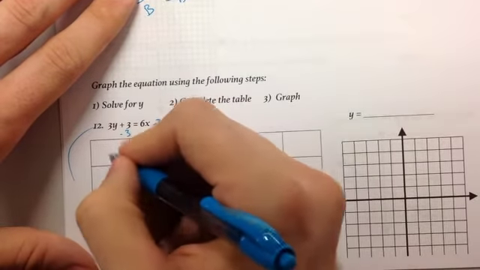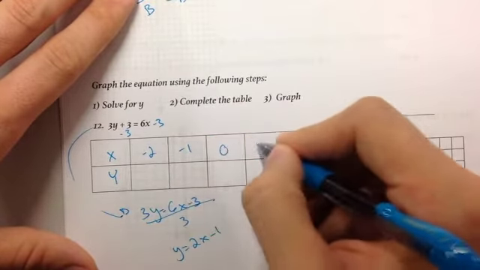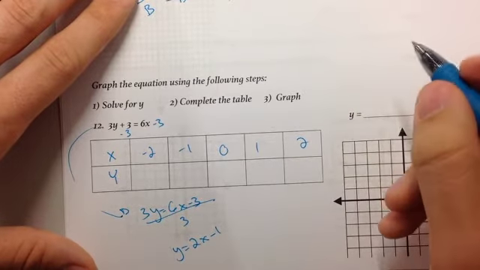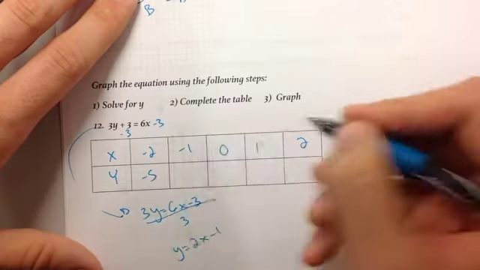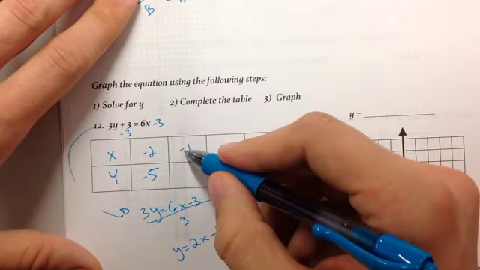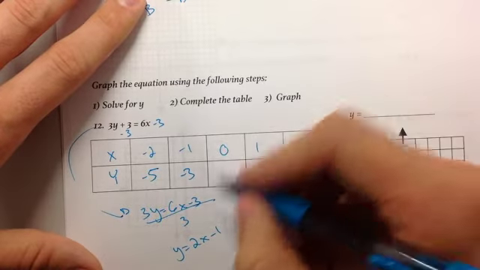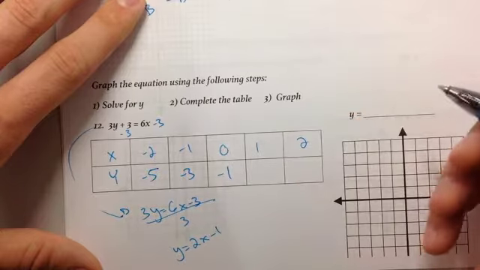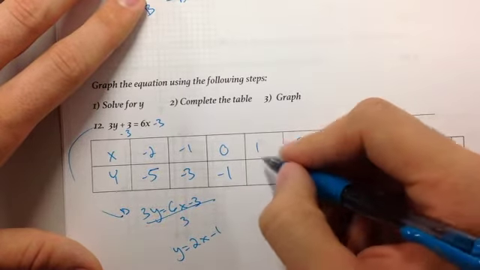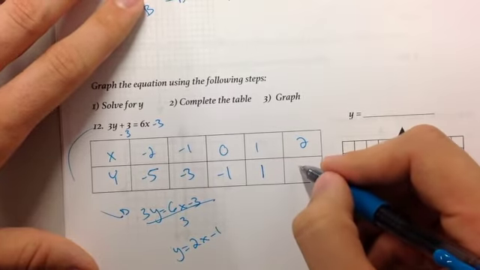So I've got my x, I've got my y. I'm going to use negative 2, negative 1, 0, 1, 2. Negative 2 times 2 is negative 4, minus 1 is negative 5. Negative 1 times 2 is negative 2, minus 1 is negative 3. 2 times 0 is 0, minus 1 is negative 1. 1 times 2 is 2, minus 1 is 1. 2 times 2 is 4, minus 1 is 3.